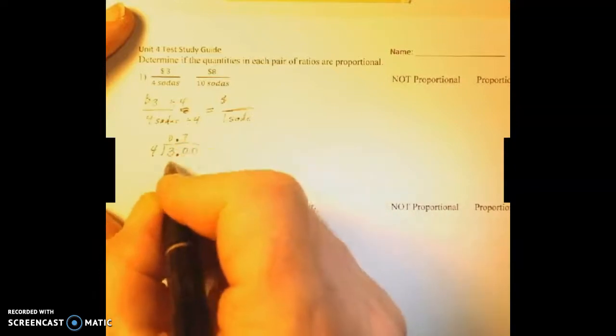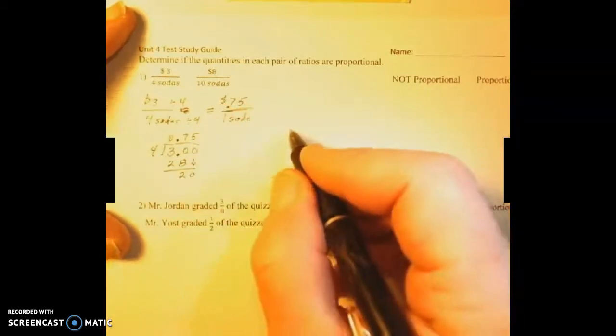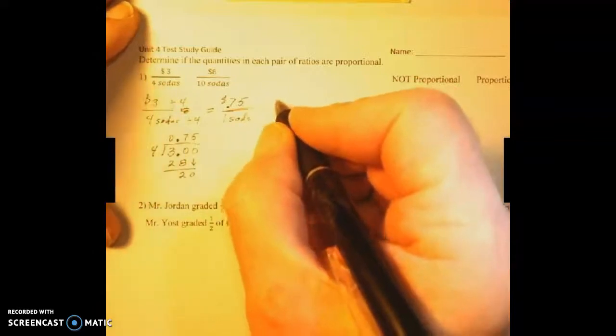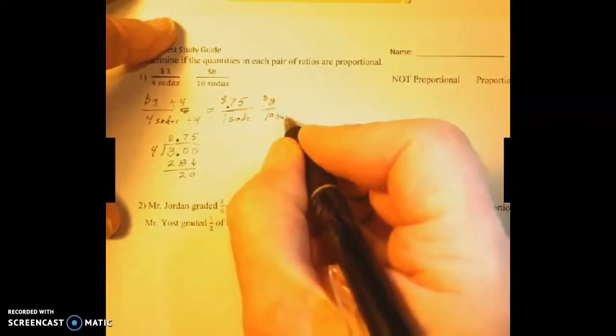4 does not go into 3. 4 would go into 30 7 times. That would give you 28. Subtract, you get a 2. Bring down your 0. 4 would go into 20 5 times. This is 75 cents for one soda. You need to find out if the other one is the same. That's $8 for 10 sodas.